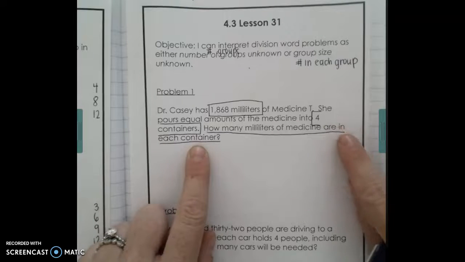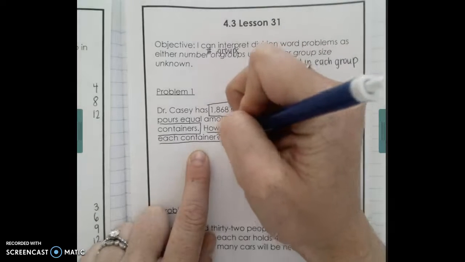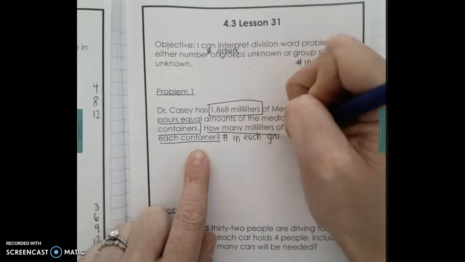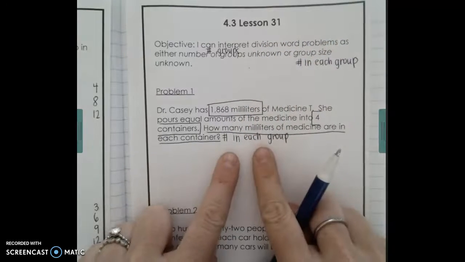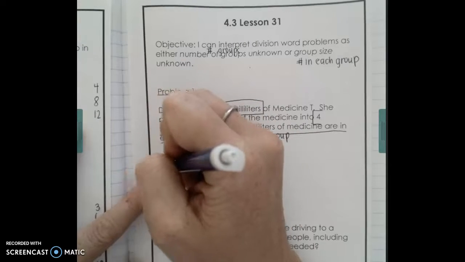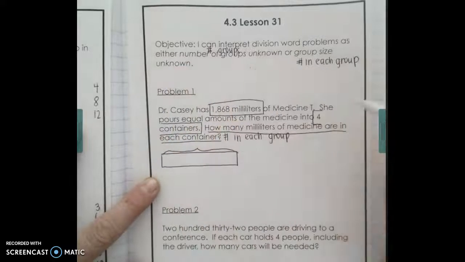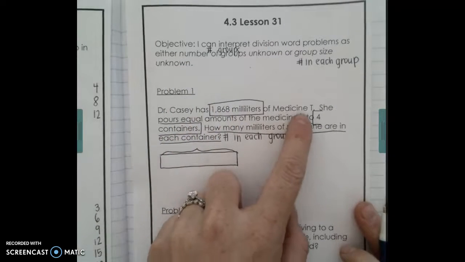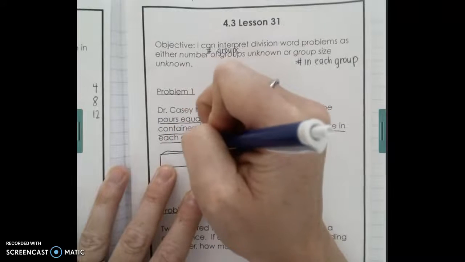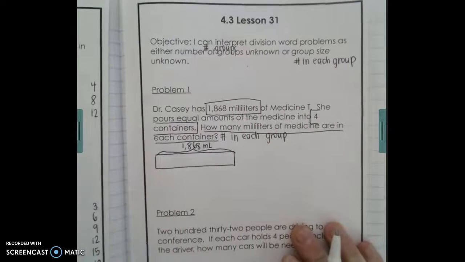So already right here I see in each container, which tells me I'm going to be finding number in each group. So I'm already noticing what I'm finding. So if I were to draw a tape diagram for this, I know my total number, right, of how much we have in all of medicine T, which is 1,868, and I'm going to do milliliters, the abbreviation, which is ml.